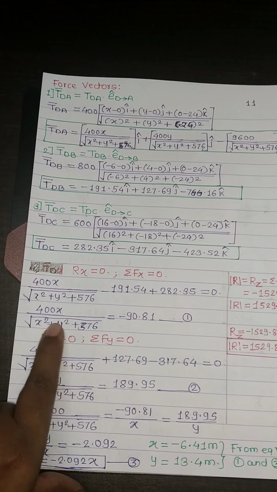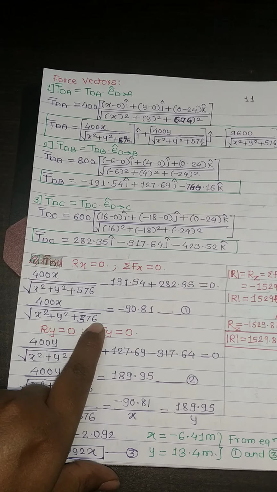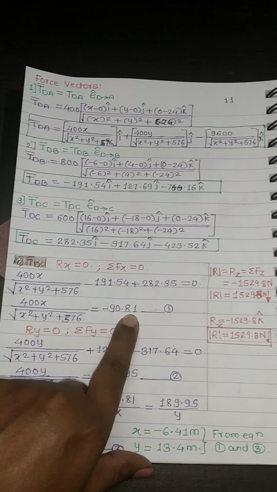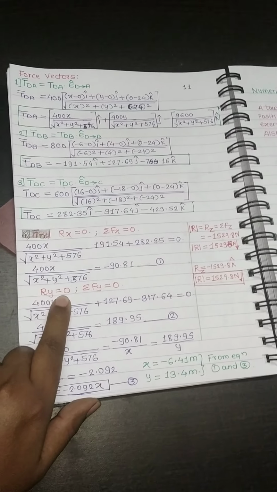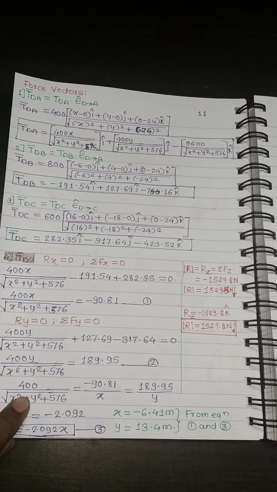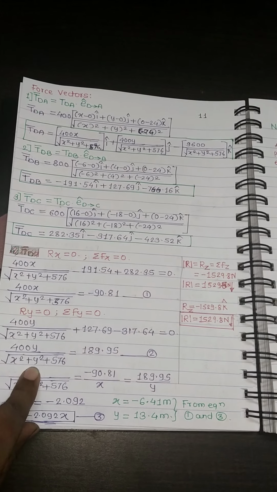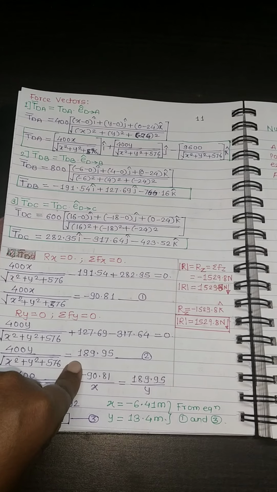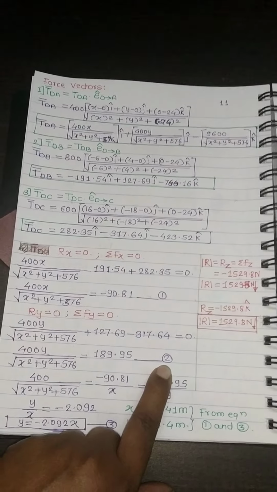By solving this, I got 400x upon under root of x square plus y square plus 576 equals minus 90.81. In a similar manner, using Ry equals 0, I got 400y upon under root of x square plus y square plus 576 equals 189.95. I have given this as equation number 2.